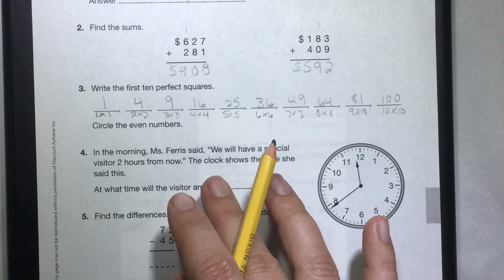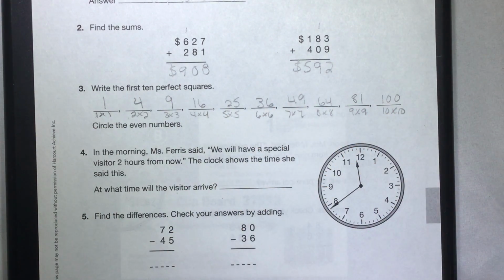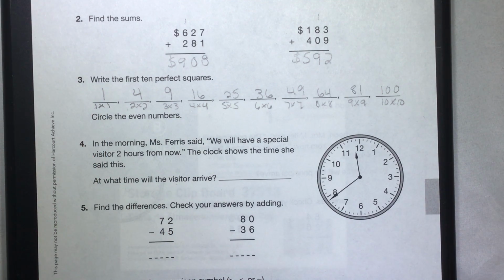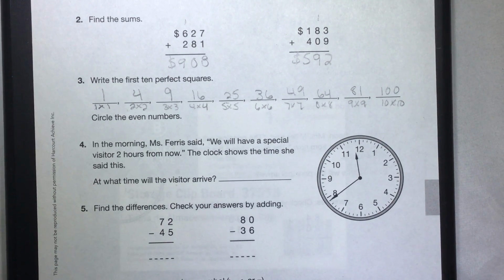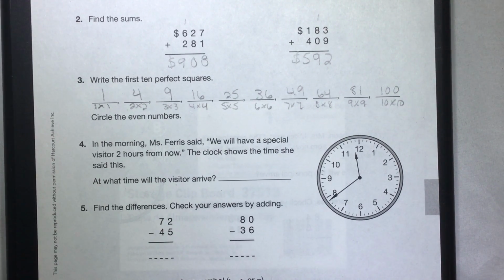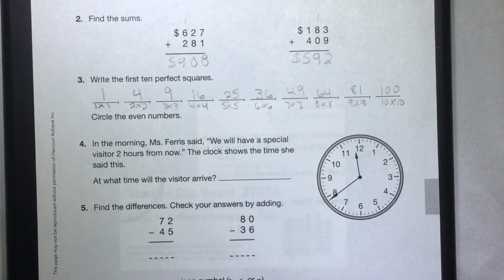Okay, and then we'll have another problem down here that goes along with this, so they're very good to know. All right, so for number 4, it says that in the morning, Mrs. Ferris said, "We will have a special visitor 2 hours from now." The clock shows the time that she said this. At what time does the visitor arrive? So we see the clock. We know that we're not quite to 12 yet. We're still 11. But what minute are we on? We've got 5, 10, 15, 20, 25, 30, 35.